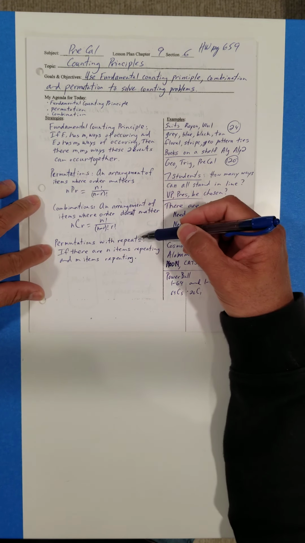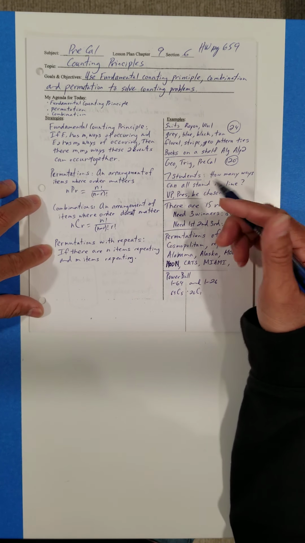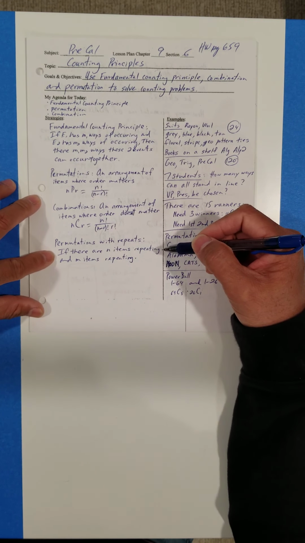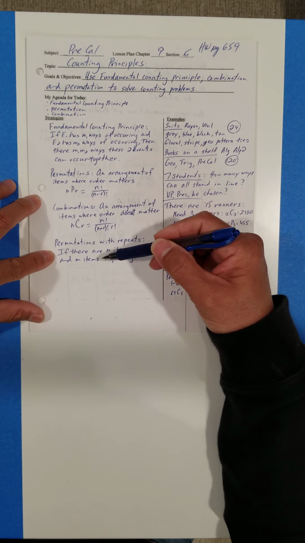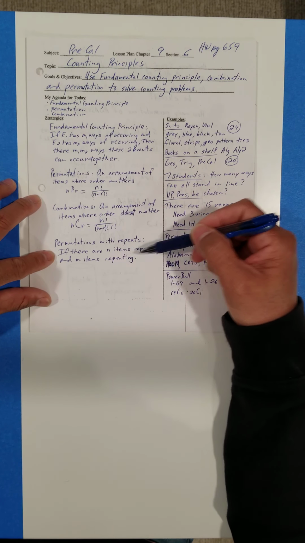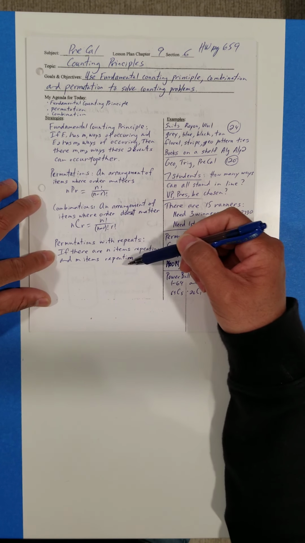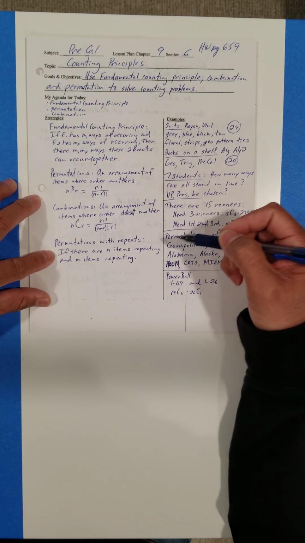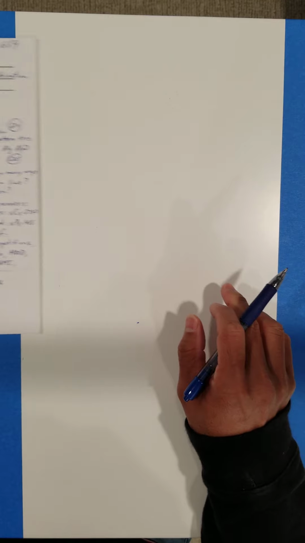Okay, and then permutations with repeats. Basically, here is when you're arranging items where you have multiple items of each. So if there are n items repeating and m items repeating, it'll be the total factorial over each repeat factorial. So we'll discuss that also. Okay, so let's do some examples, okay?